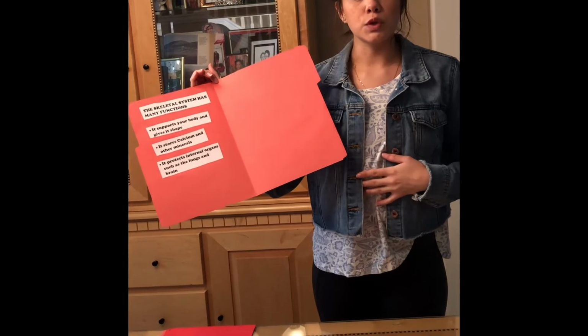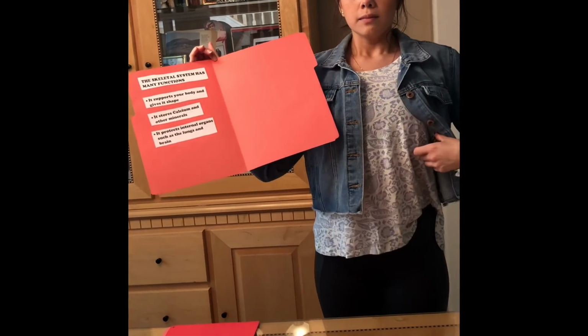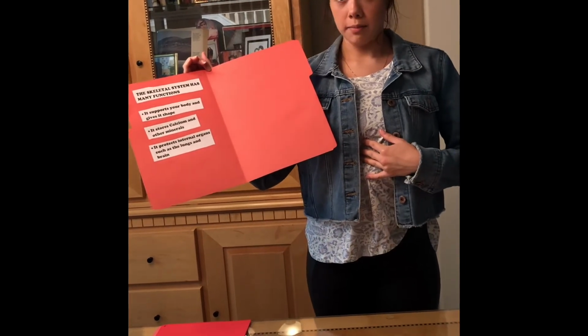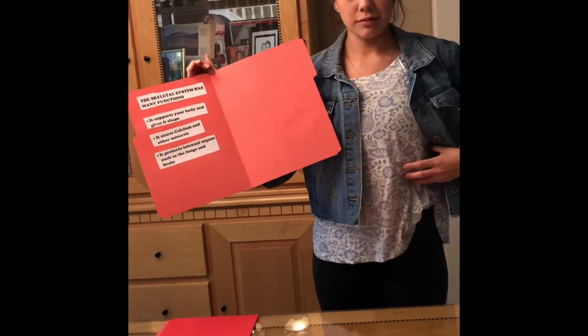Something that supports your lungs. Well, you use it every day. Breathe in, breathe out. That's your diaphragm. But what's also around your diaphragm? Your rib cage, right?